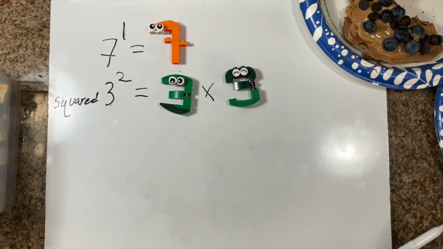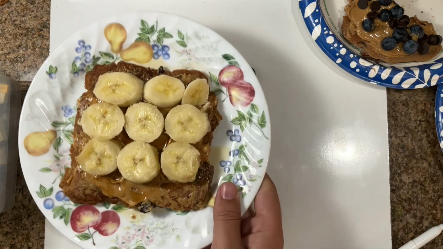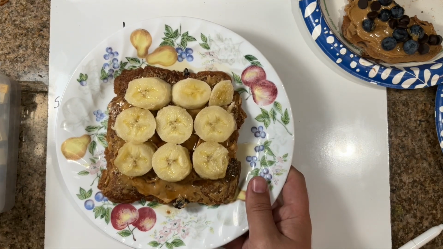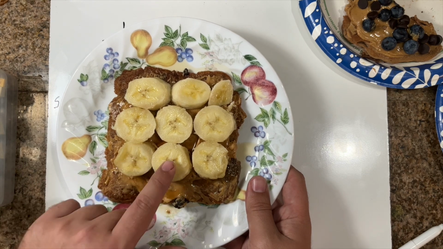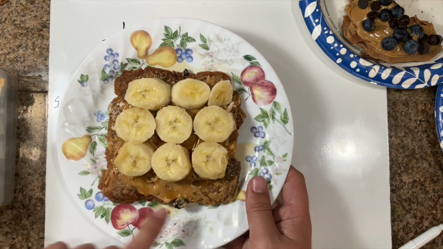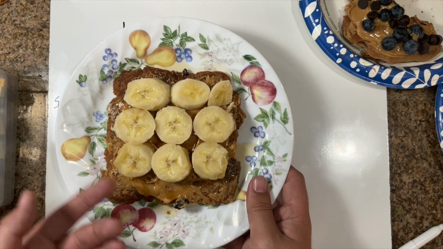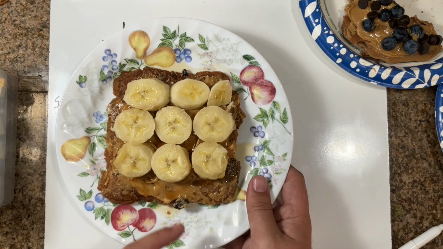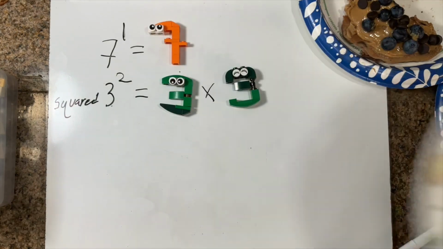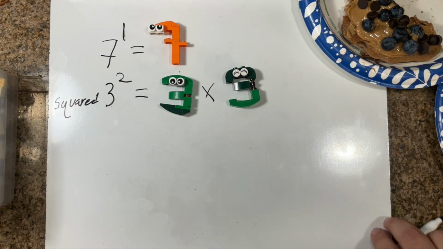Because if you look at it as a geometric structure, or on dealing with geometry, you notice that we have 1, 2, 3 by 1, 2, 3, and it creates a square, like this pancake here, which has 3 by 3 bananas. And you'll notice that 3 times 3 gives us 9, which is the amount of bananas that we have over there. So 3 squared.